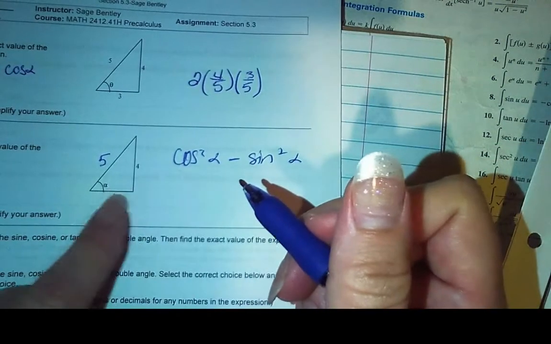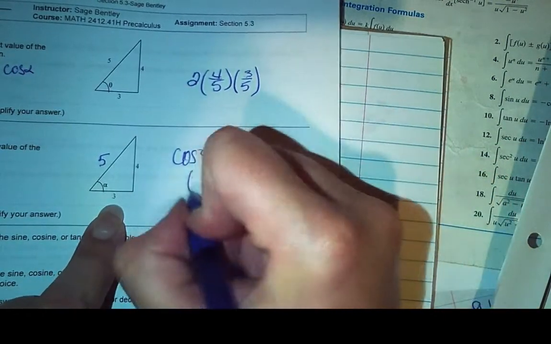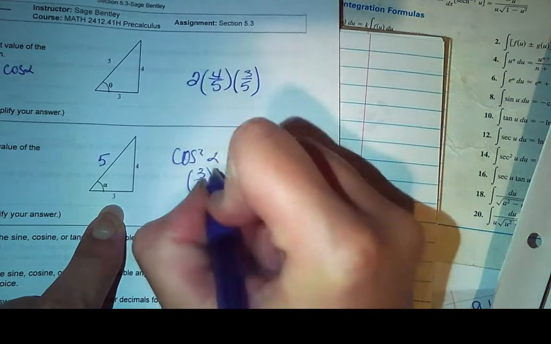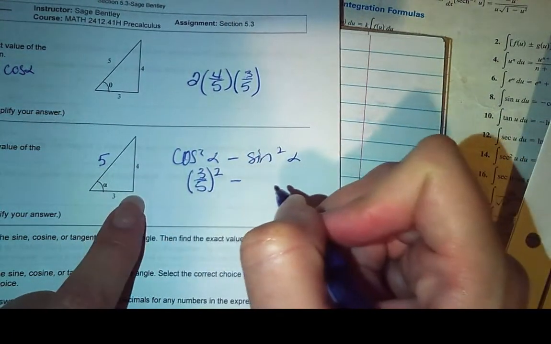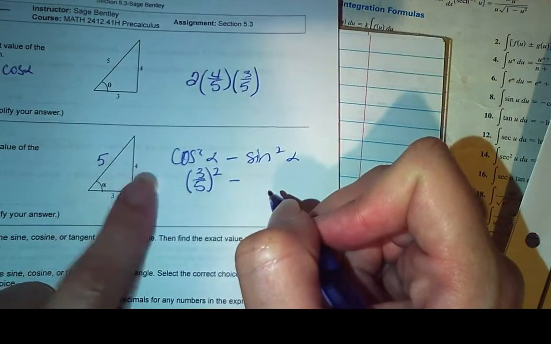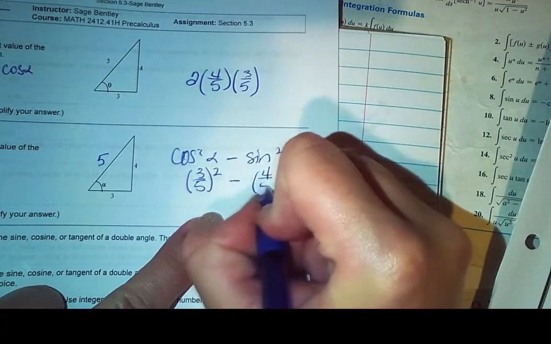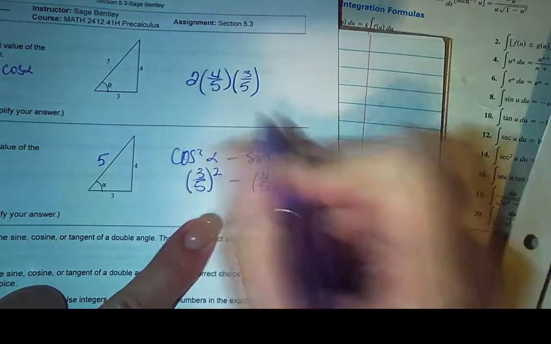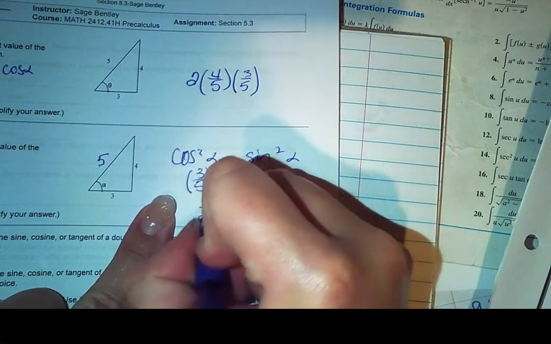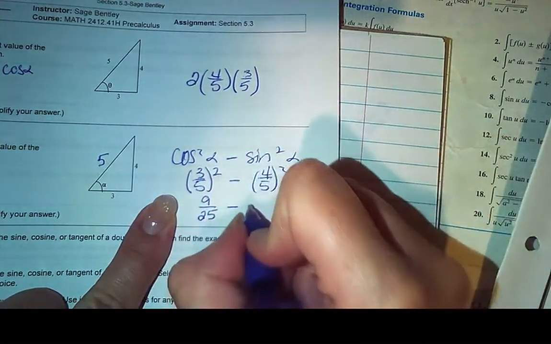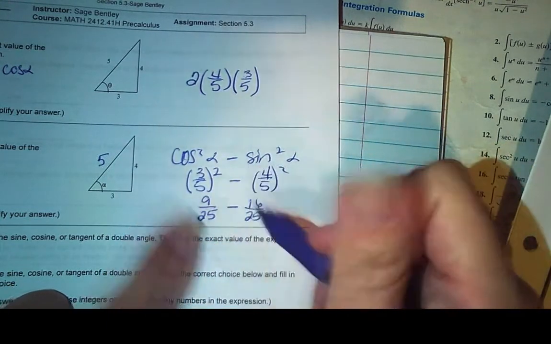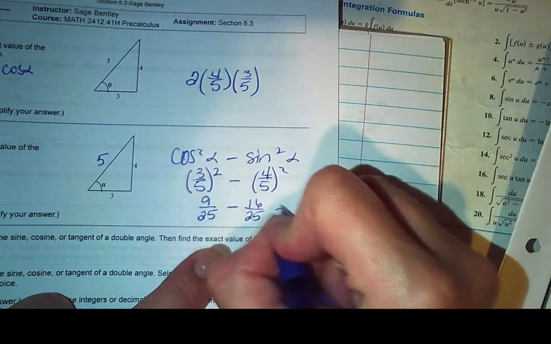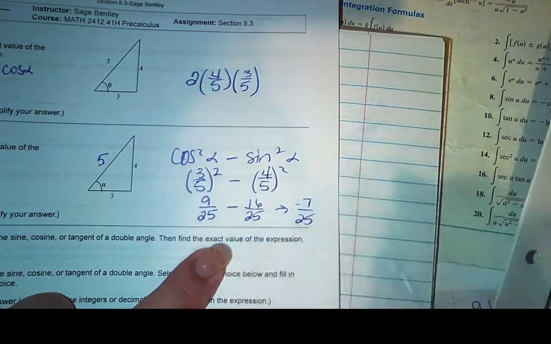Well, what is the cosine of this angle? It is 3/5, and I need to square it. Minus, what is the sine of this angle? It is 4/5, and I need to square it. So this gives me 9/25 minus 16/25, which gives me what? 9 minus 16 is going to be a negative 7/25.